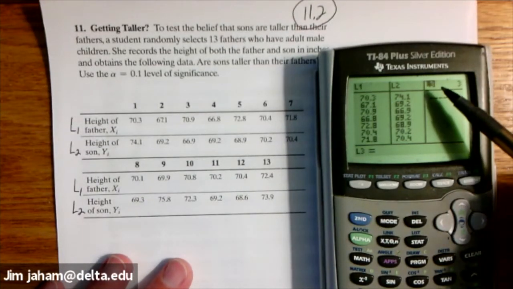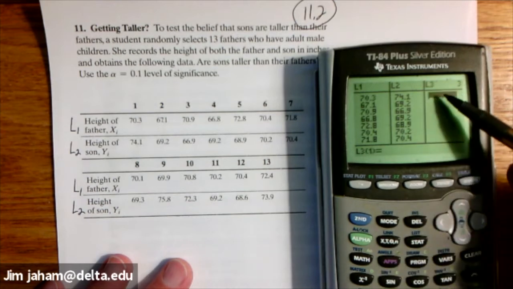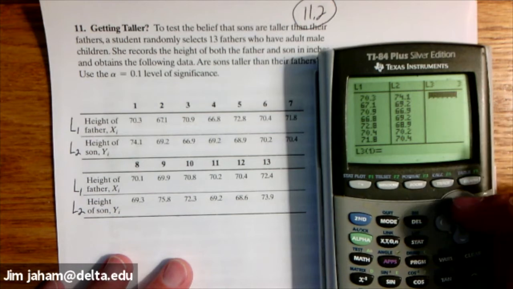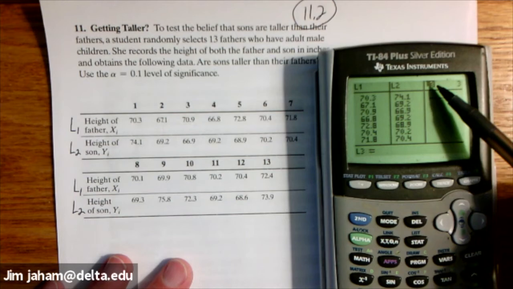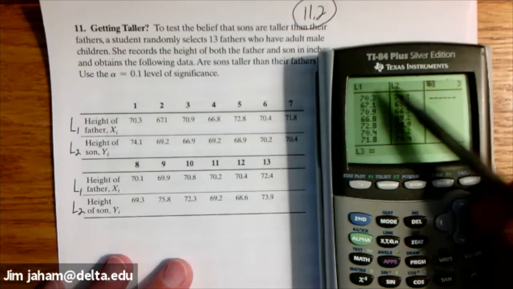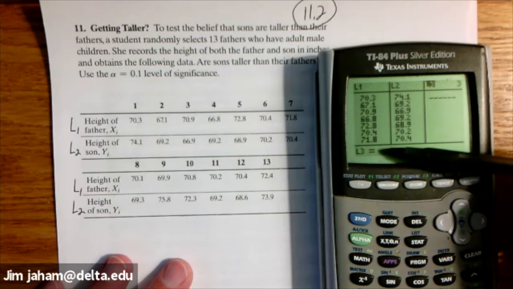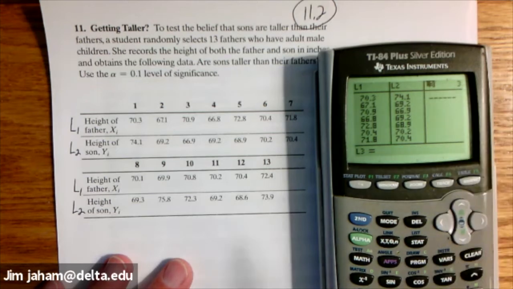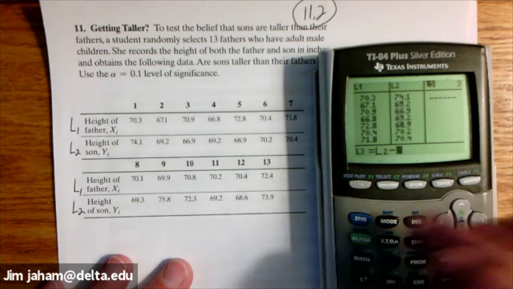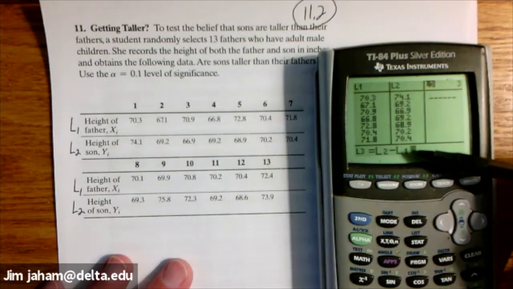All right, so this is how you do it. This is a step that leads to a lot of errors sometimes. If your cursor is sitting right here, you can't enter a formula. And you certainly don't want to do these one by one and subtract them that way. So what we're going to do is highlight L3, and then we want to subtract L2 minus L1. So down in the input row, while L3 is highlighted, I want to hit second and then the number 2 to get L2, minus, and then second and the number 1 to get L1.